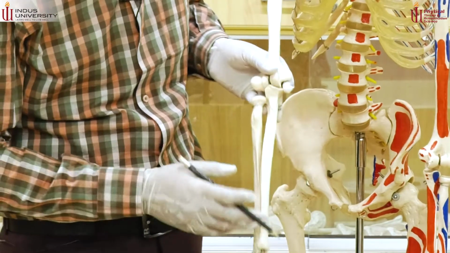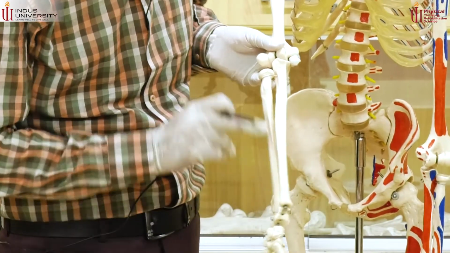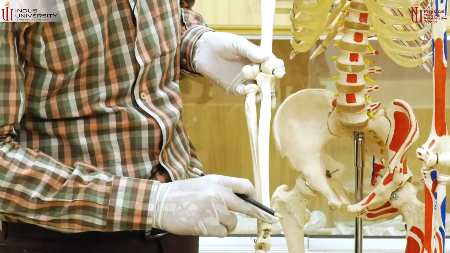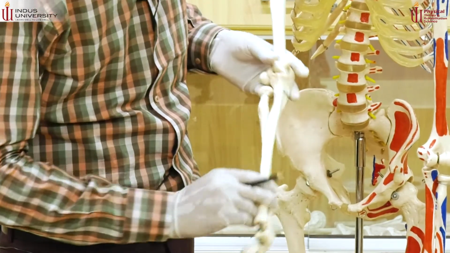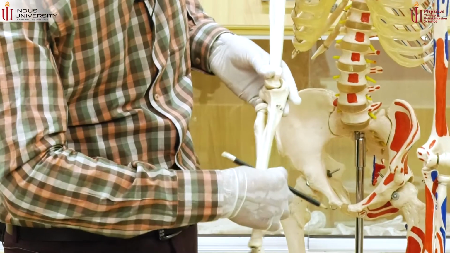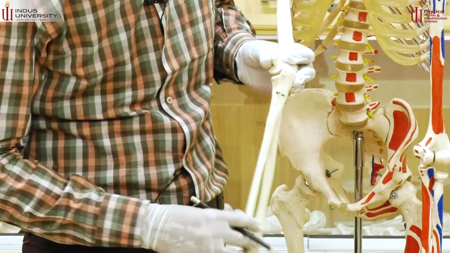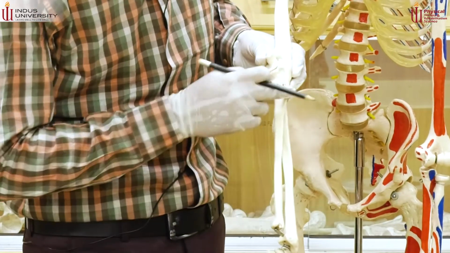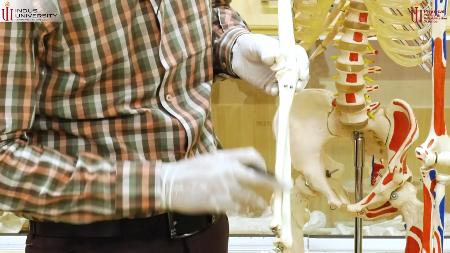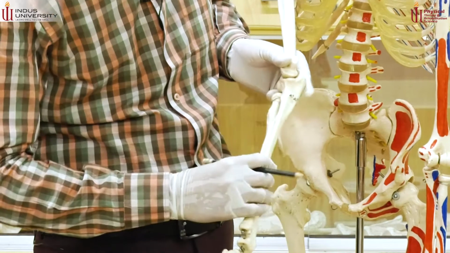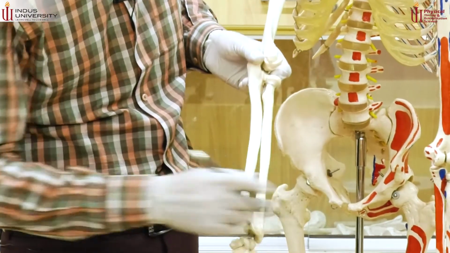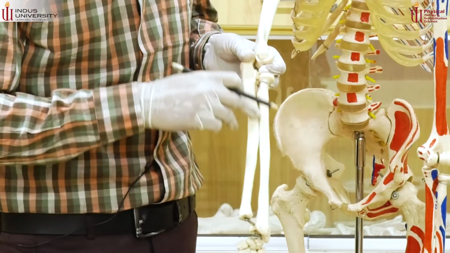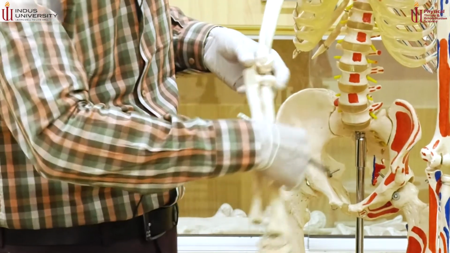If you talk about the surfaces, you have an anterior surface between the interosseous border and the anterior border. The whole surface area is the anterior surface. Looking medially, all the way between the anterior and the posterior aspect, you have this surface, the medial surface. The posterior surface is all the way between the posterior border and the interosseous border.